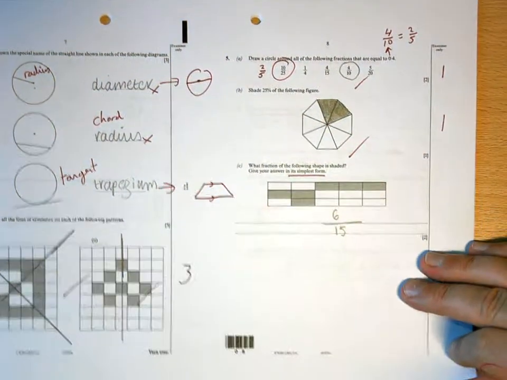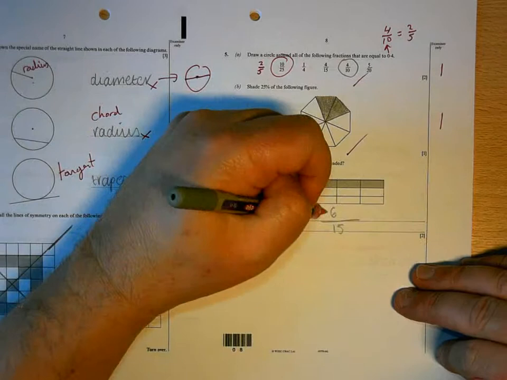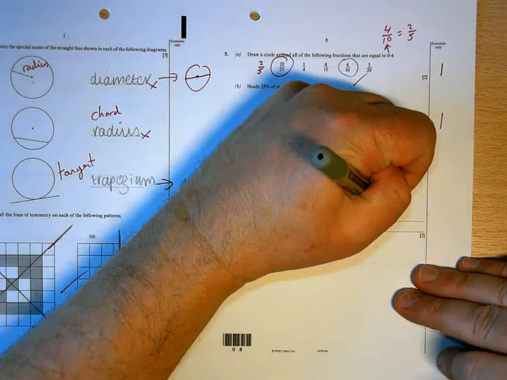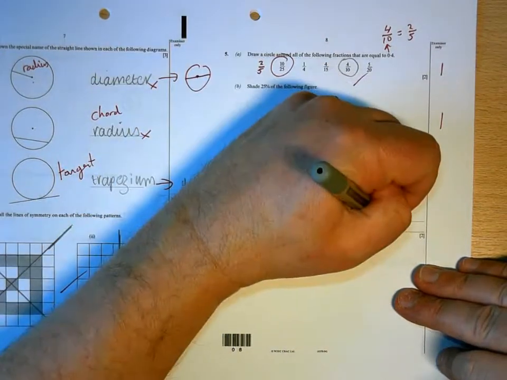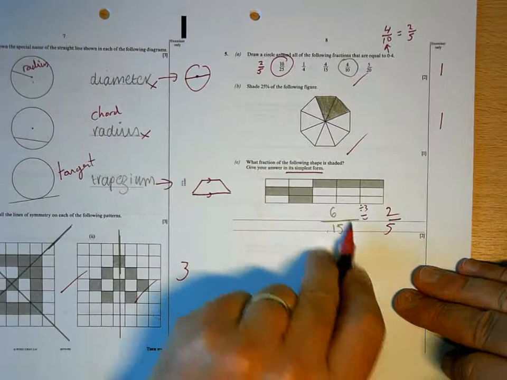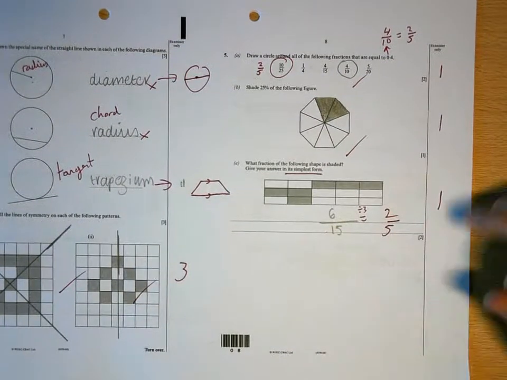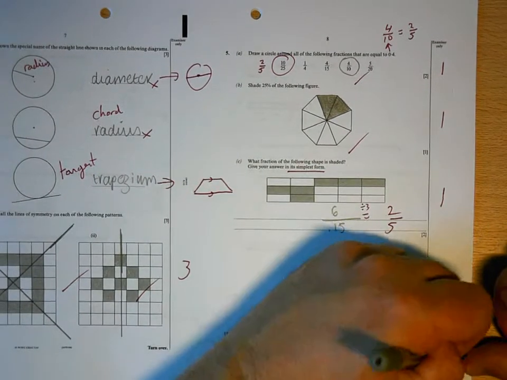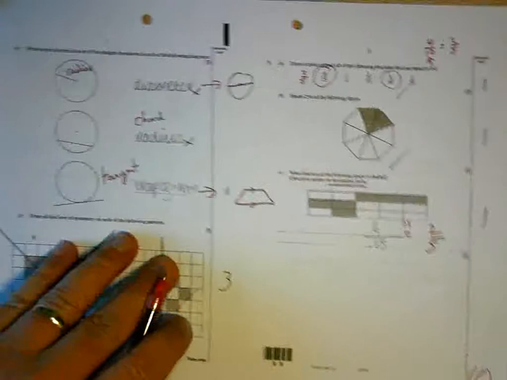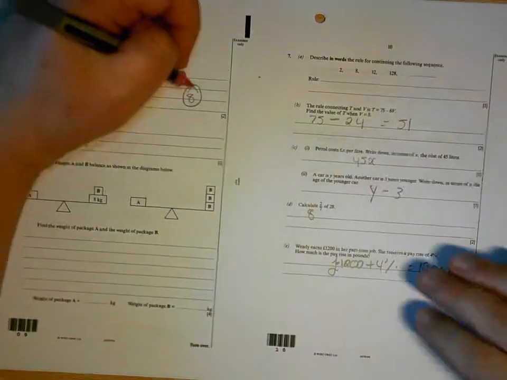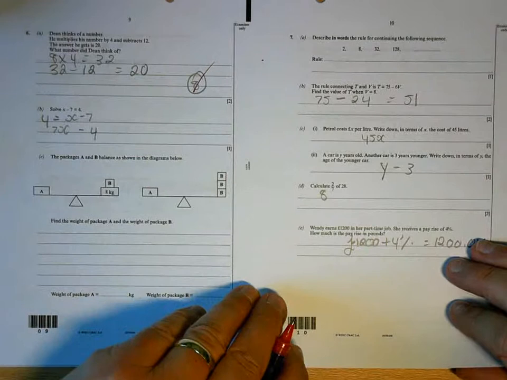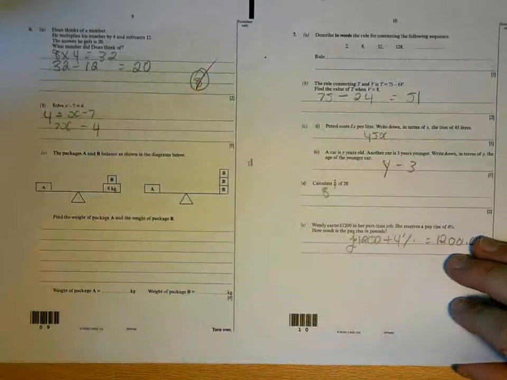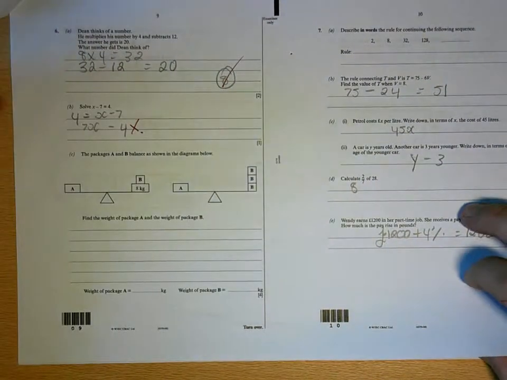With this one, your answer isn't in its simplest form, because both of those numbers you can divide by 3. When you divide the top one by 3, you get 2. When you divide the bottom one by 3, you get 2/5. So that fraction is right, but you haven't done what the questions asked you, which is to write it in its simplest form. 6 marks on that page. 8 is correct. Now, we will certainly be practicing these questions.